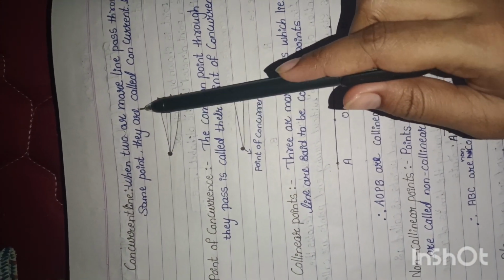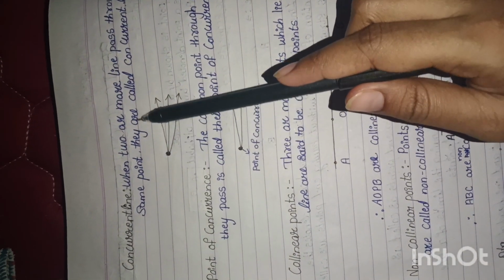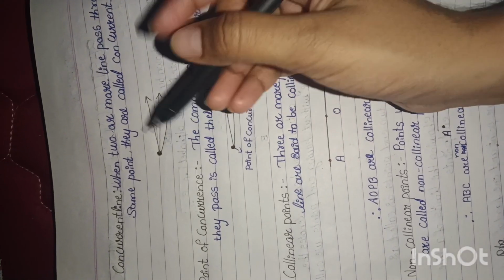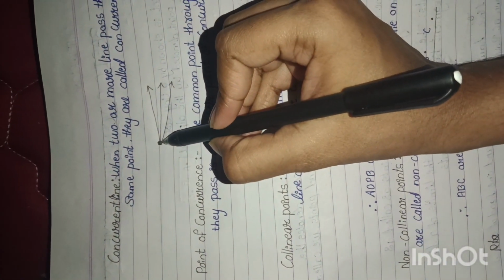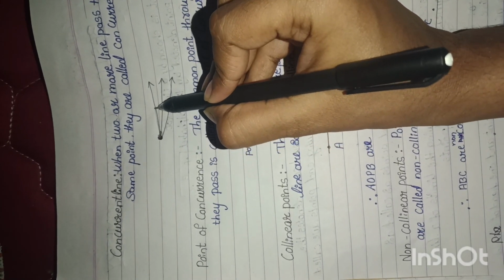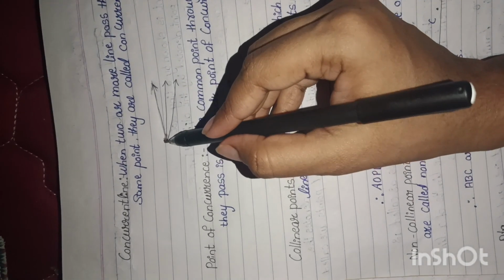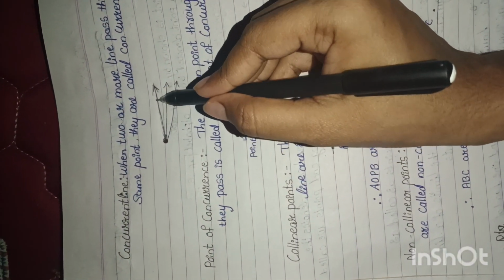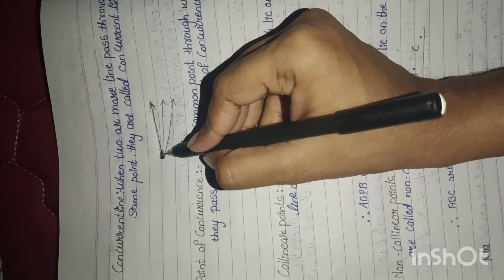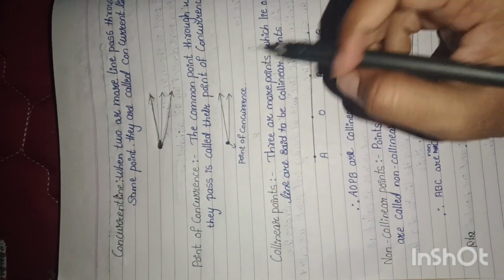Concurrent lines. When two or more lines pass through the same point, they are called concurrent lines. The lines which pass through the same point, or common point, are known as concurrent lines.